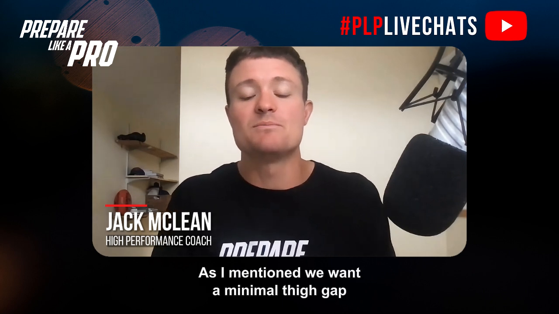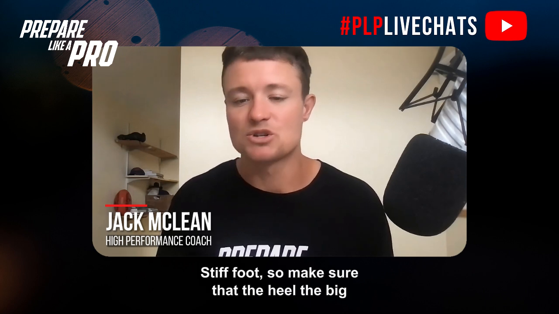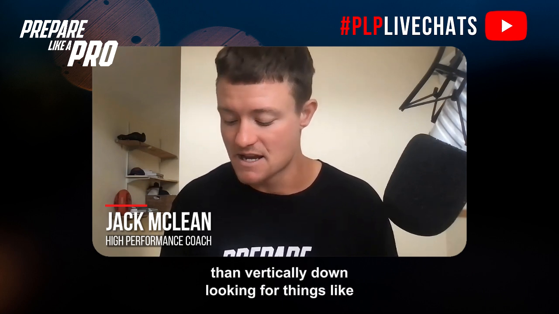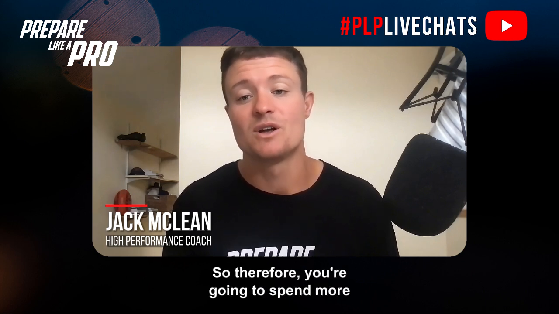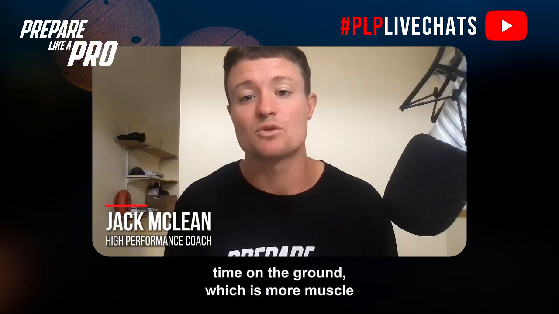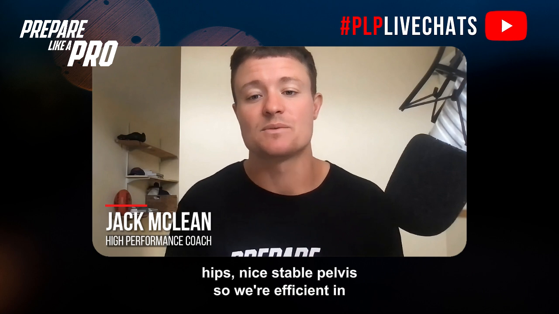And then lastly, speed. As I mentioned, we want to have minimal thigh gap between the swing leg and the stance leg on ground contact. Typically, we want around that mid-foot connection, stiff foot. So make sure that the big toe is facing forwards as close as you can rather than vertically down. Looking for things like hip drop, which will result in a sloppiness through the hips. So therefore, you're going to spend more time on the ground, which is more muscle work, more strain on particularly things like soleus. So we want shorter contacts and active hips, nice stable pelvis. So we're efficient in our running pattern and reducing the amount of total work.